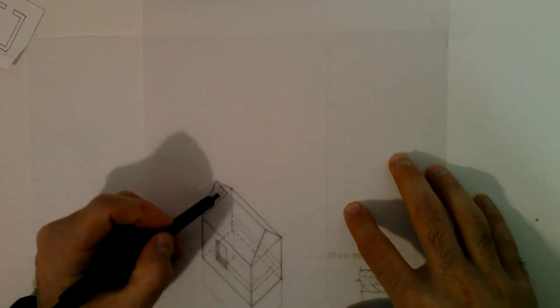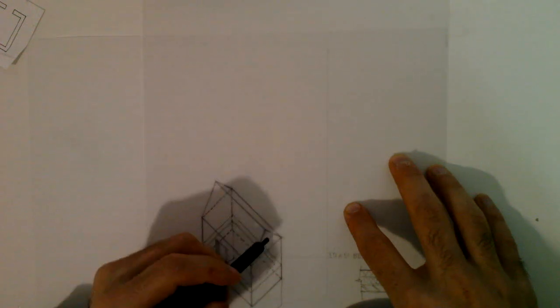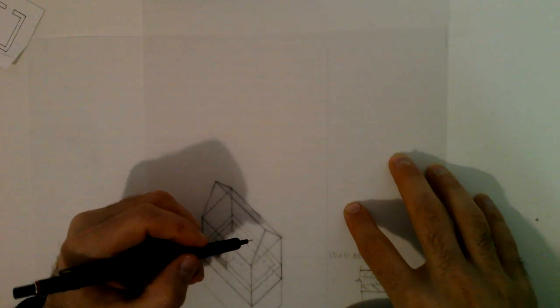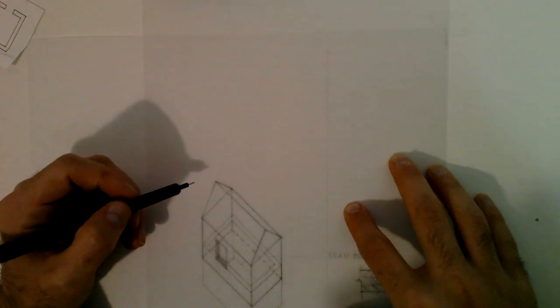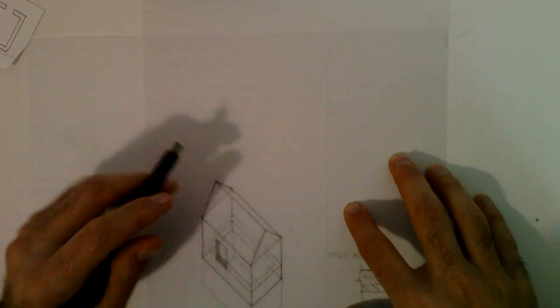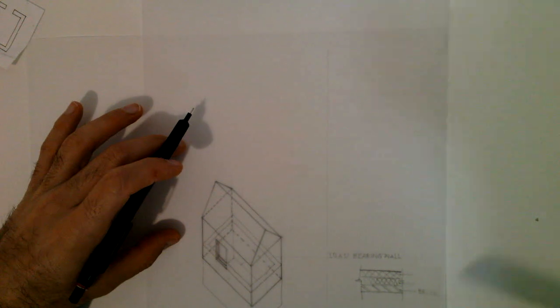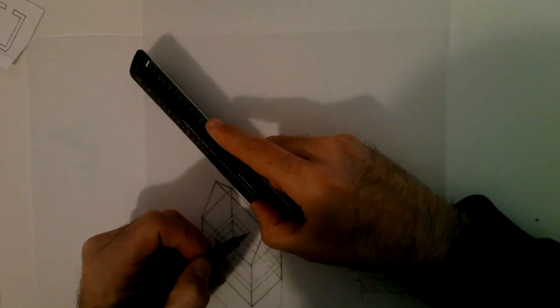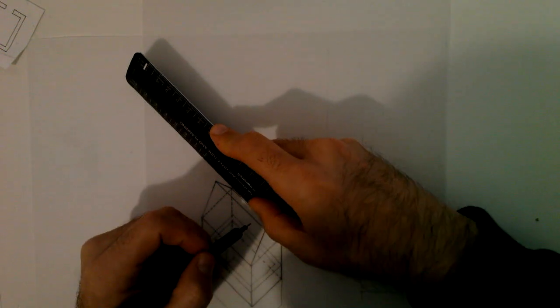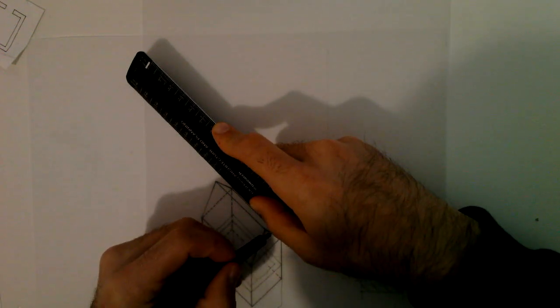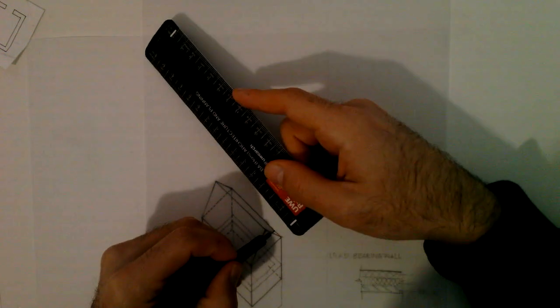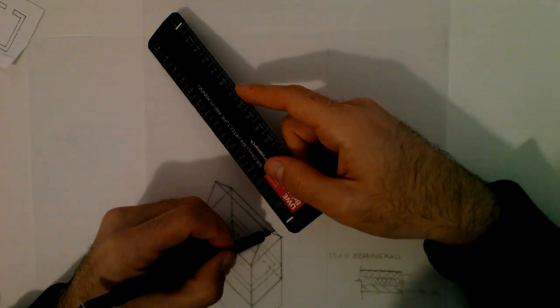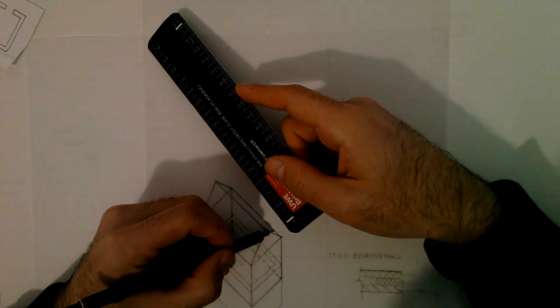We are going to always use the original drawing here, and now we are going to maybe start by drawing floor joists. For the sake of this, we are going to go 600 millimeters, and we are going to draw that floor joists here.